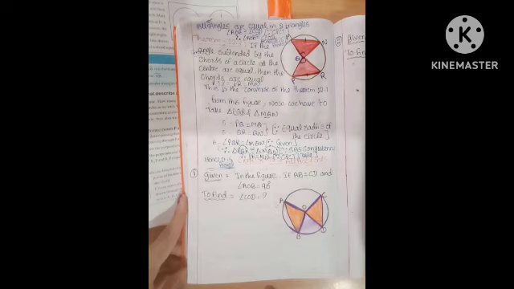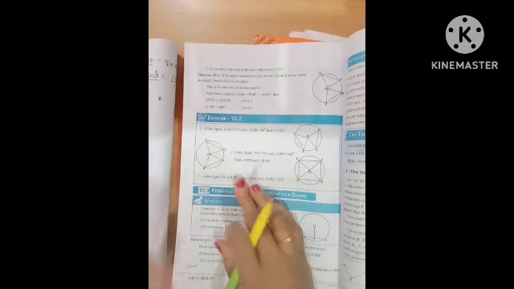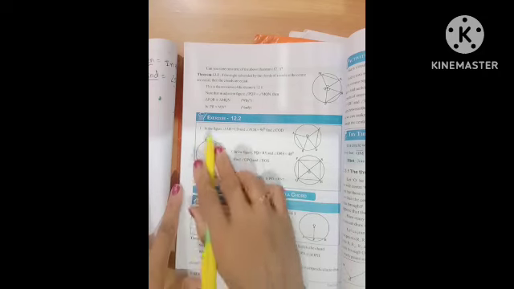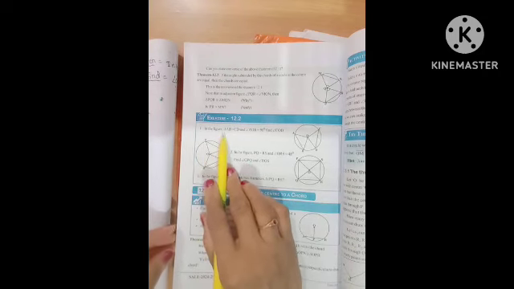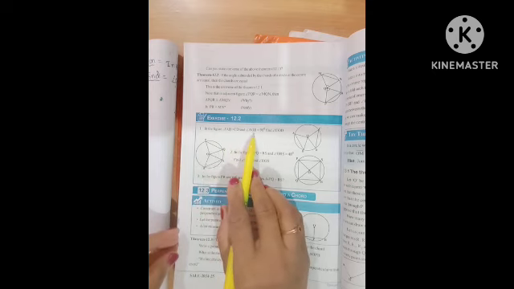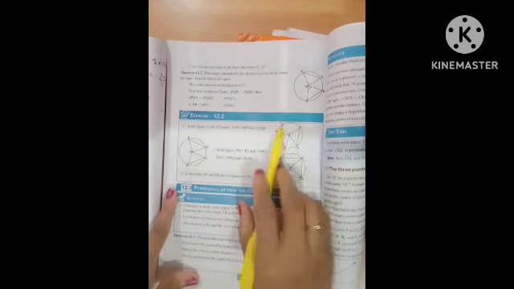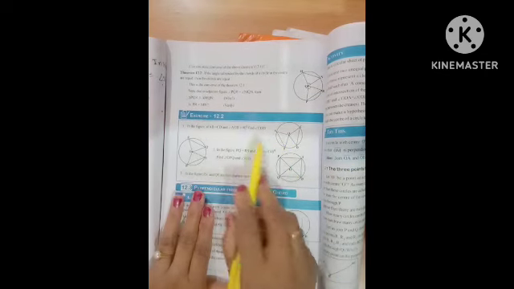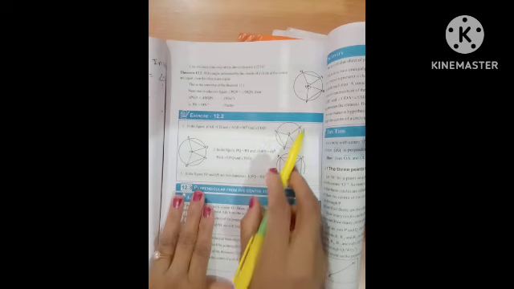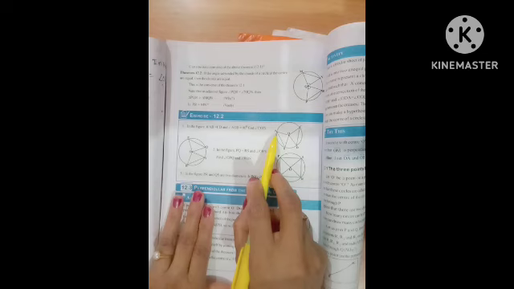today we will learn the exercise problems. Exercise 12.2, all problems and solutions. There are three problems in this very short exercise. Let's see the first one. In the figure, if AB equals CD and angle AOB equals 90 degrees, find angle COD. This figure is given. AB equals CD is given, and angle AOB equals 90 degrees is given.